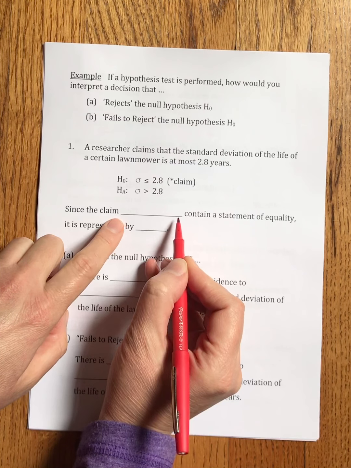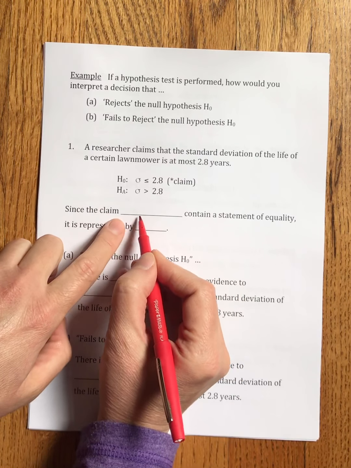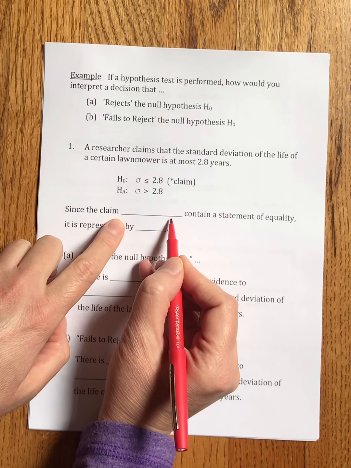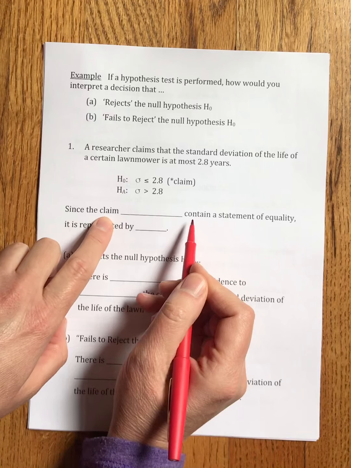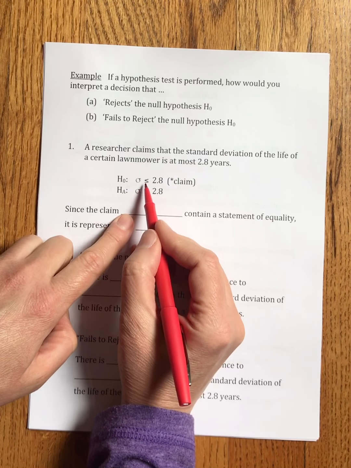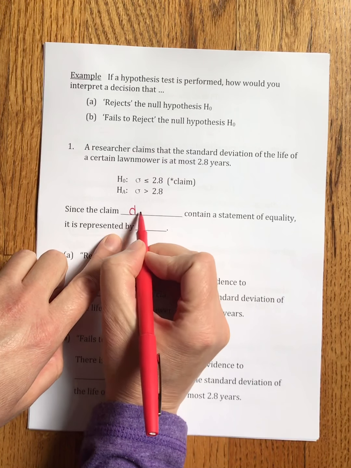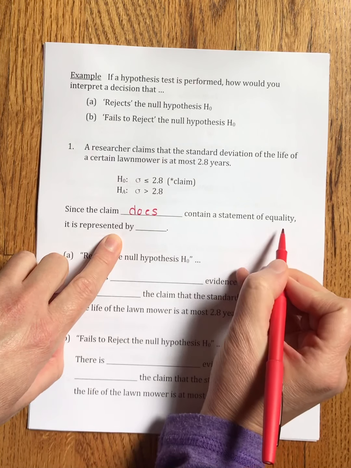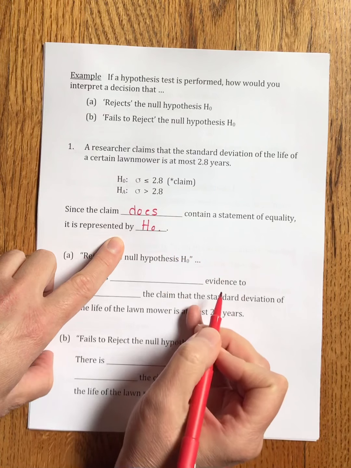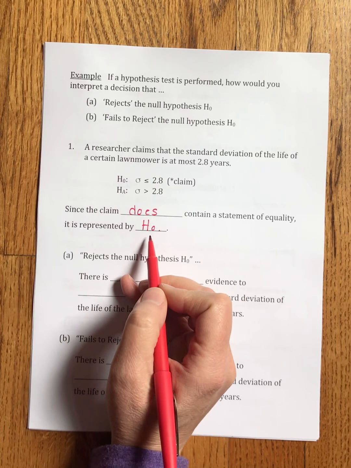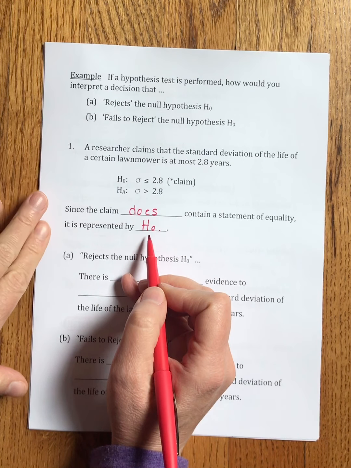And that drop-down box will ask you to say either the claim does or does not contain a statement of equality. So let's see in this case, the claim has an equal bar, so it does contain a statement of equality, and that's why it ended up next to H0. So it's represented by the null hypothesis.